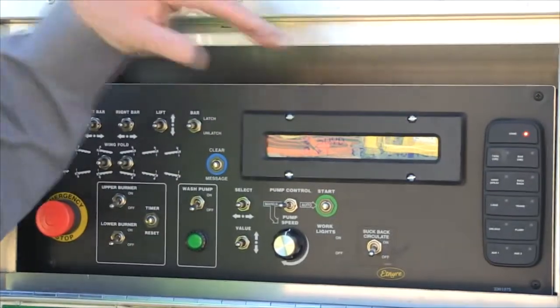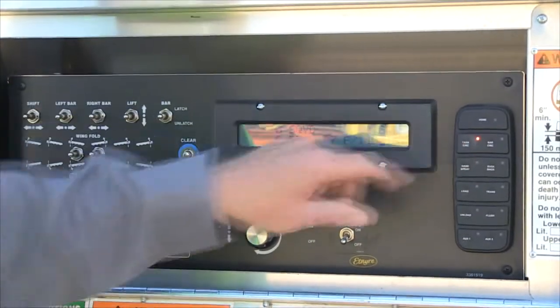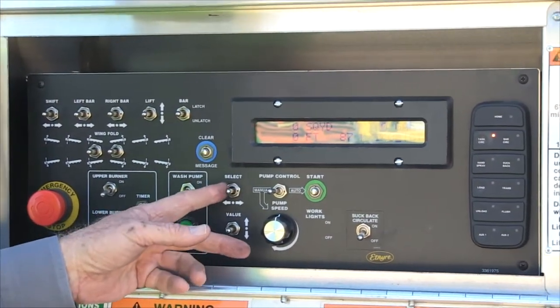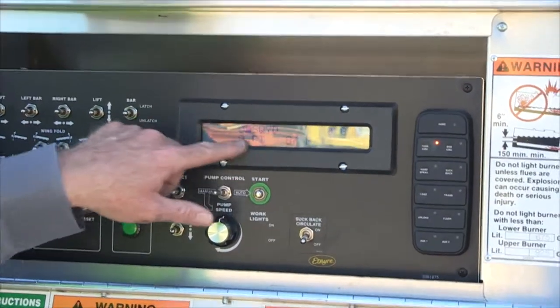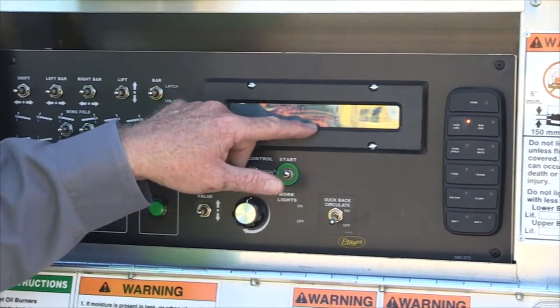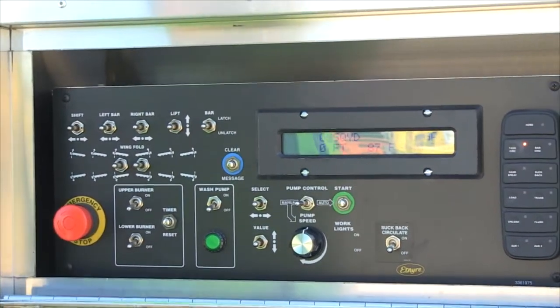Assuming we have a load of oil in here, we're going to heat it up. We'll go to tank circulate and hit this toggle switch. It goes to this screen here. This 87 degrees is the temperature in the tank as it is right now.